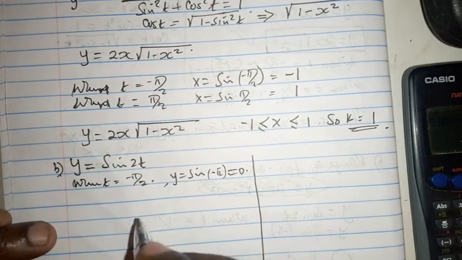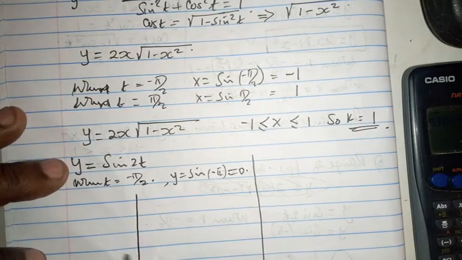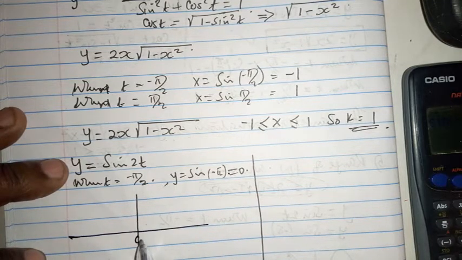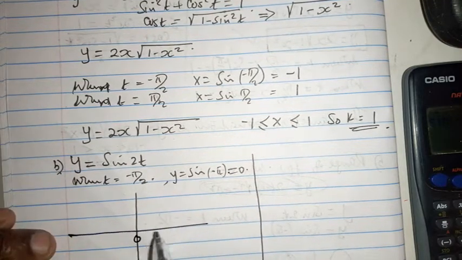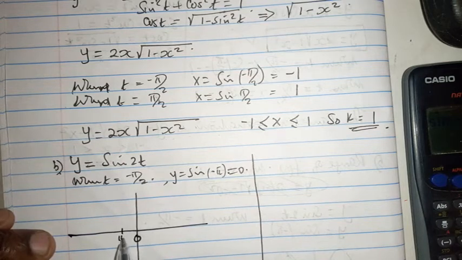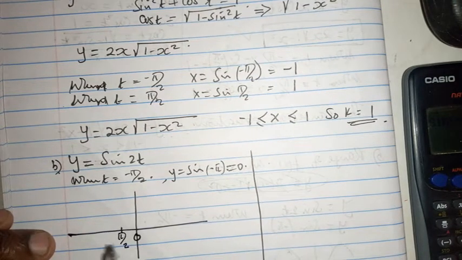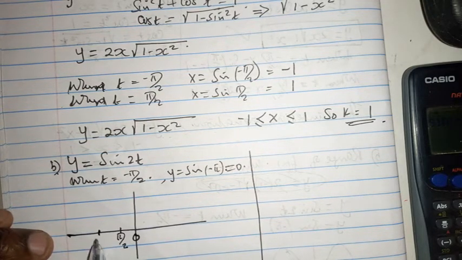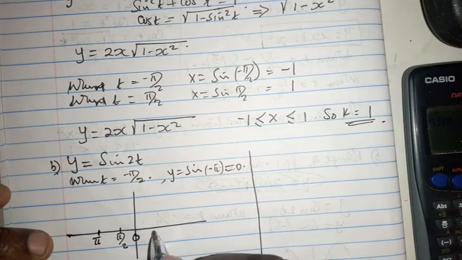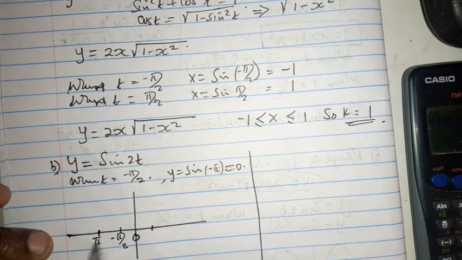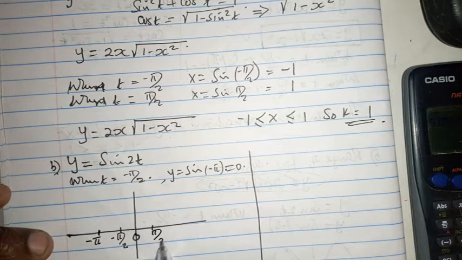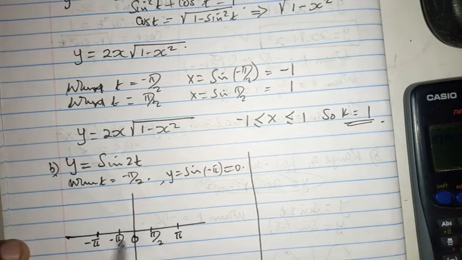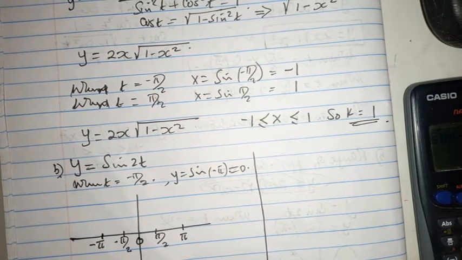So we need to sketch the graph of the same. This is t, pi over 2, and then we can talk about pi, and this is negative pi over 2. We can also talk about positive pi, when t is pi over 2.